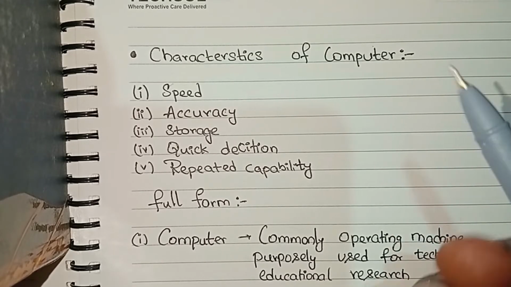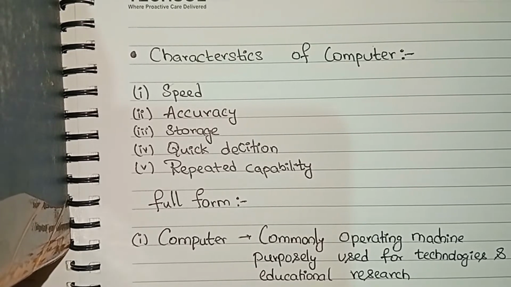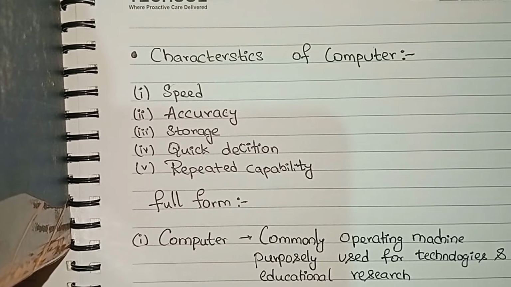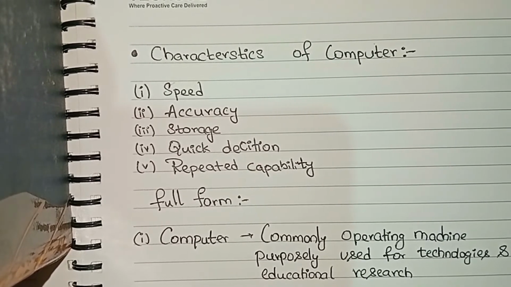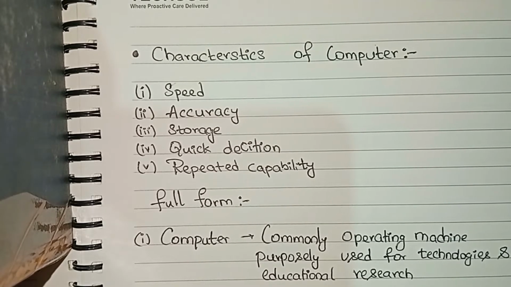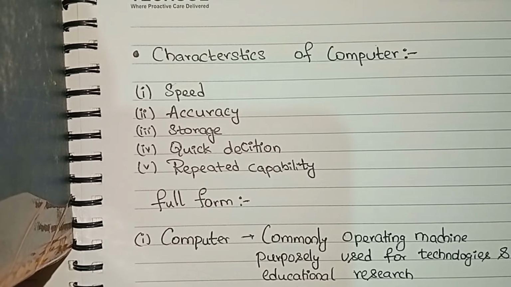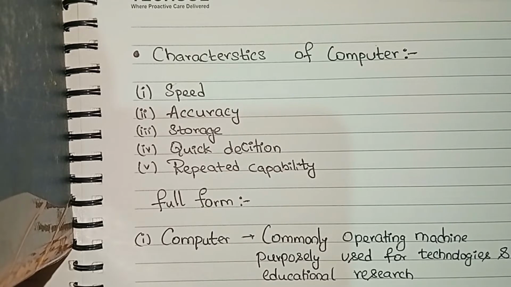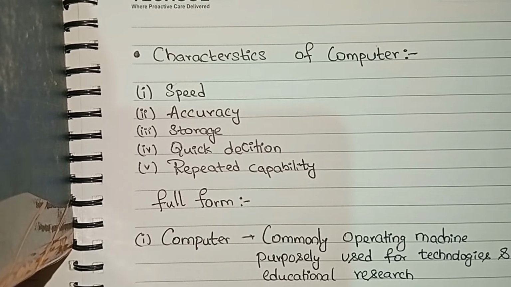Coming to the characteristics of a computer. What are the characteristics of a computer? Why do we need a computer? This question will be answered in the following manner. The speed of calculation or any particular operation can be increased, and with high accuracy the program can be executed. The storage capacity is higher as compared to other electronic devices. The detection of any error or mistake is also easier as compared to other electronic devices.